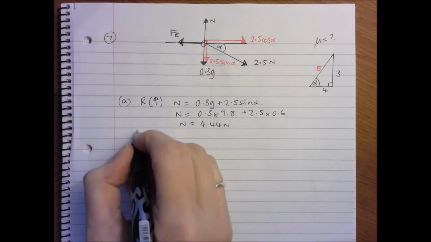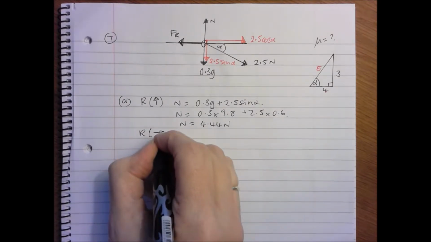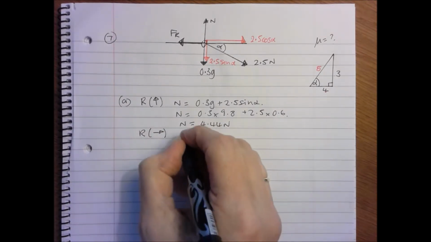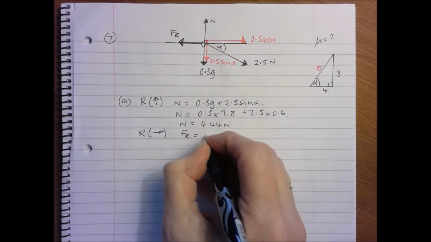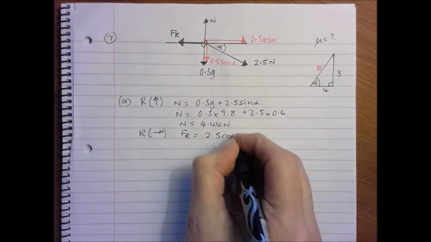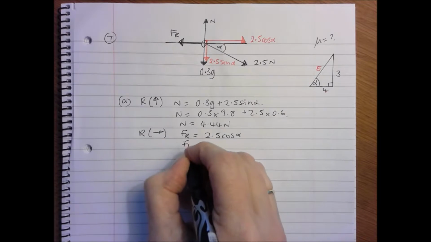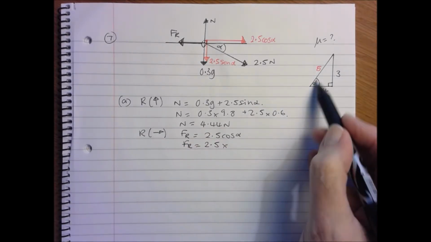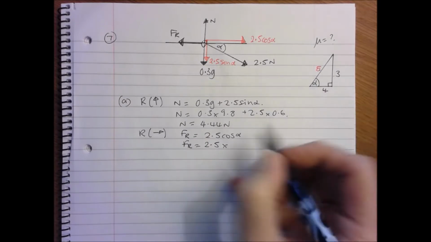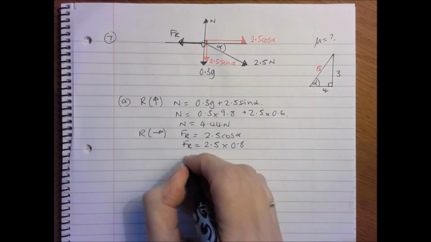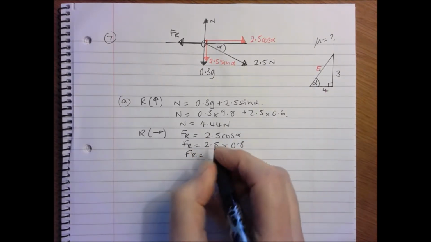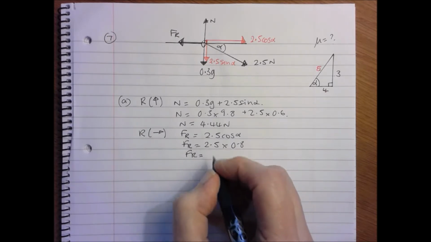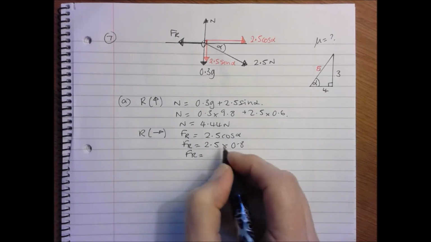I'm then going to resolve my forces horizontally. So friction heading off to the left is 2.5 cos alpha. So my friction is 2.5 times the cos of alpha. Now cos alpha is 4/5, so 0.8. So friction is equal to 2.